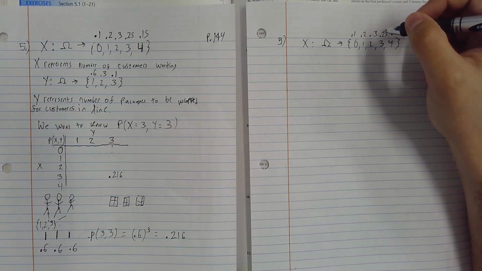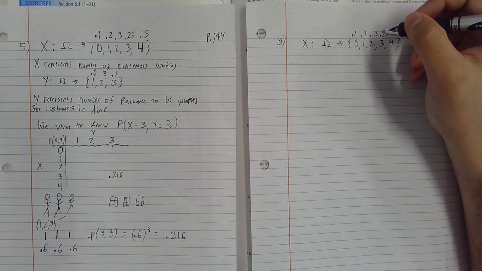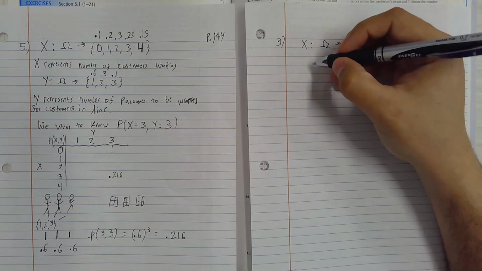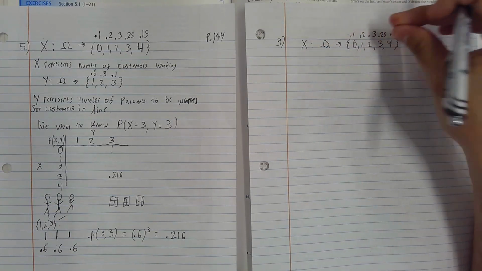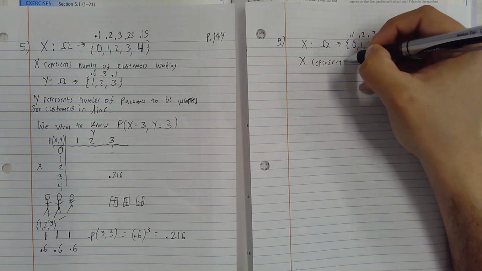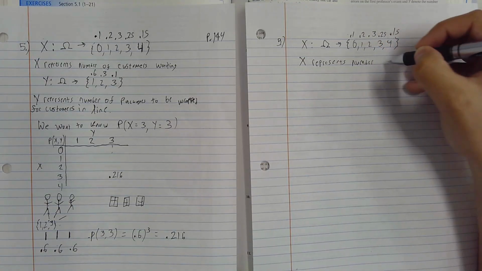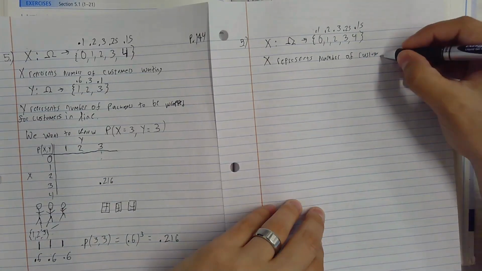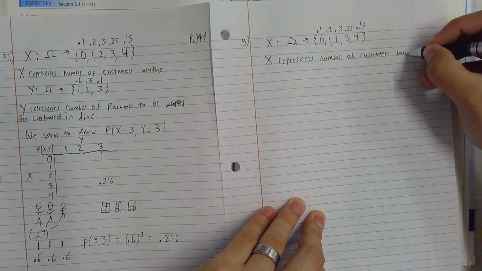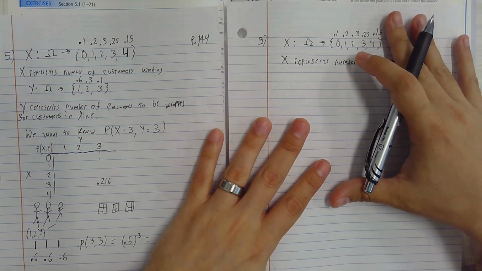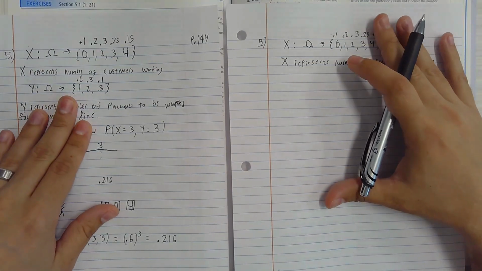So overall, the chance of these numbers of customers waiting, we know that X represents the number of customers waiting. So we know that this is correct, I think. And then the Y is not correct.